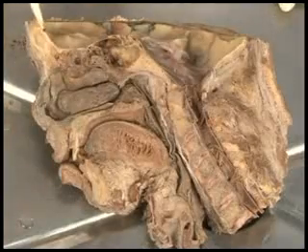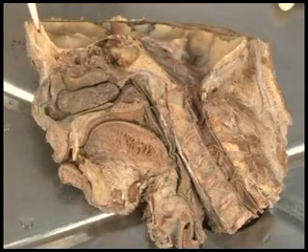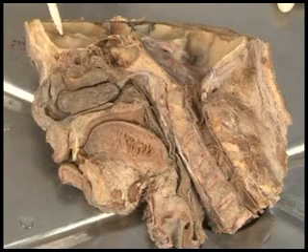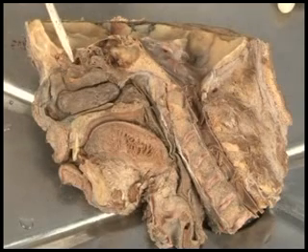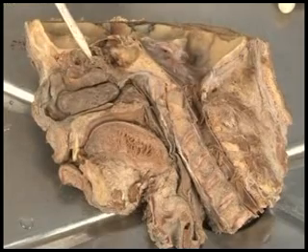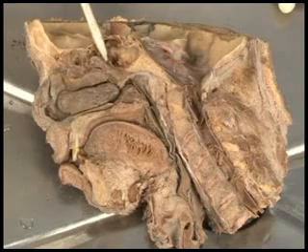Now we come to the paranasal air sinuses. In a cut section of the skull, we are able to see the various sinuses. In relation to the frontal bone, this big sinus is the frontal air sinus. In relation to the ethmoid bone, we have the anterior ethmoidal air cells, which are lined by the mucoperiosteum, the middle ethmoidal air cells, and the posterior ethmoidal air cells.